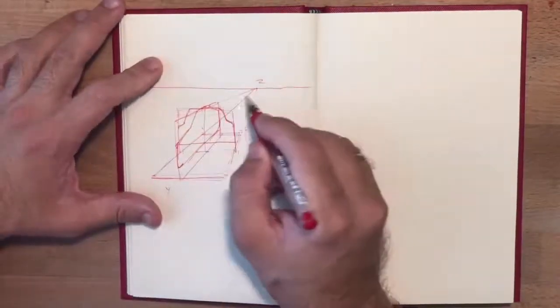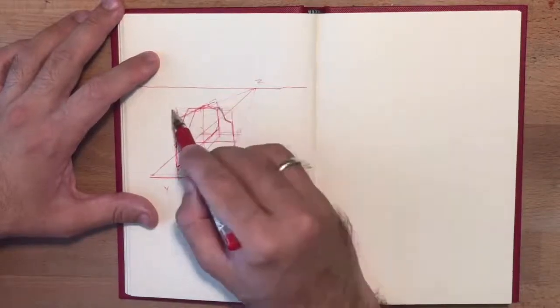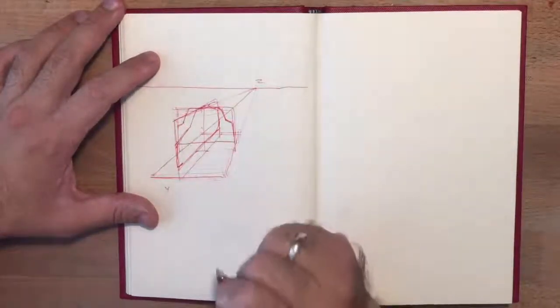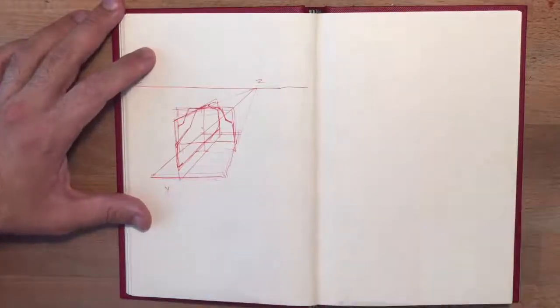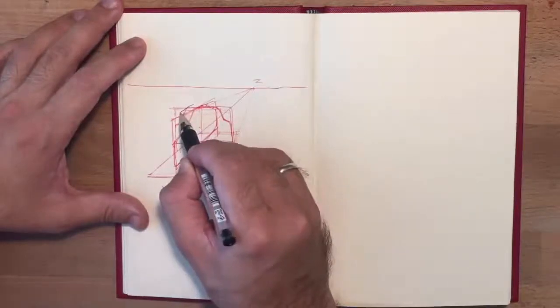This is kind of my point. And each of these sections can be drawn in perspective.